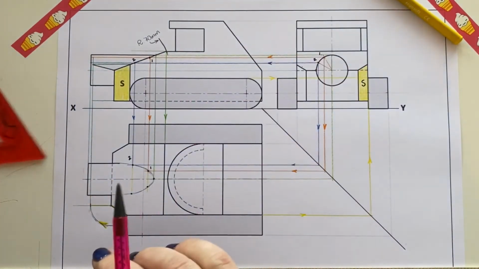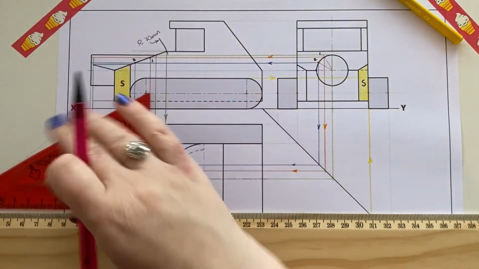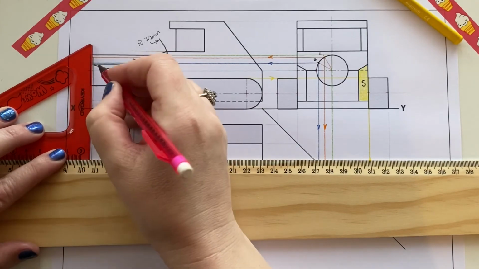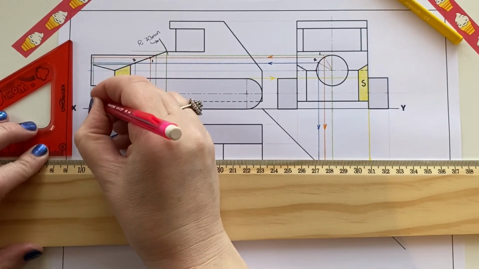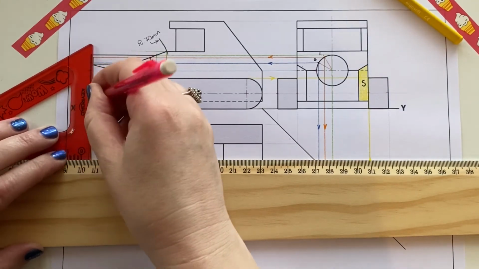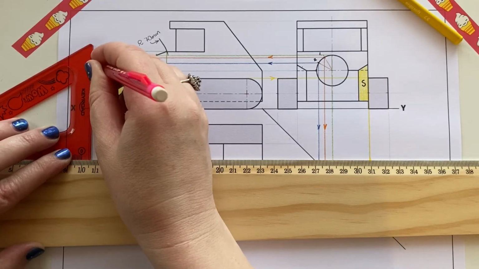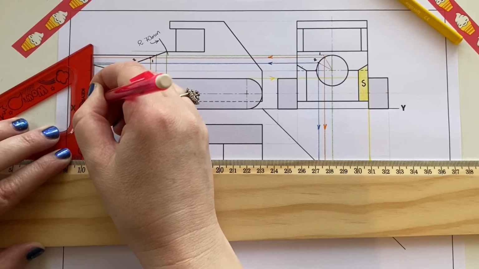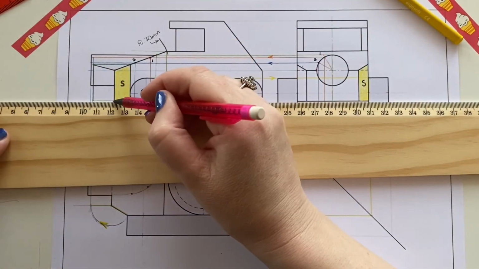Now remember what I said when we were talking about true shapes in the early days. I said they will always be a similar shape to the original. So this will still look like surface S, but usually it's a fatter version, a wider version. It is the widest it can be. It is the true shape.